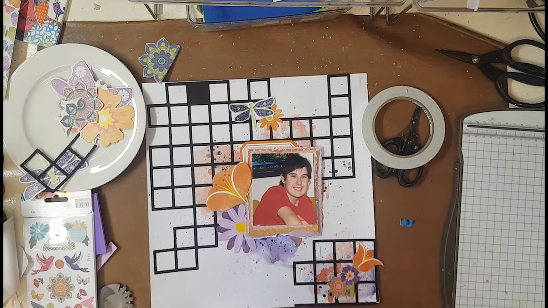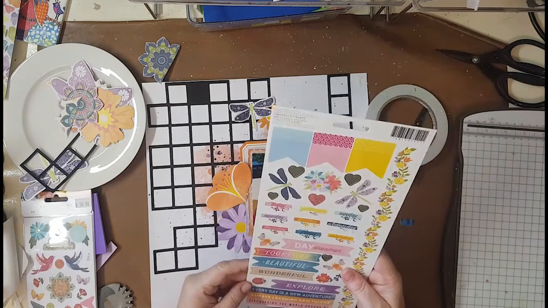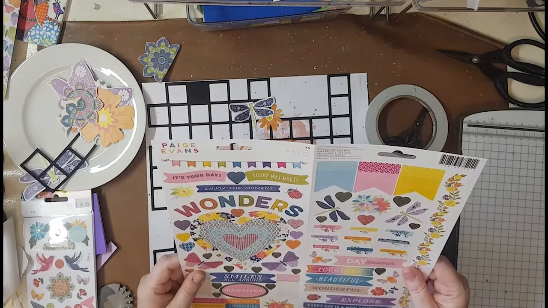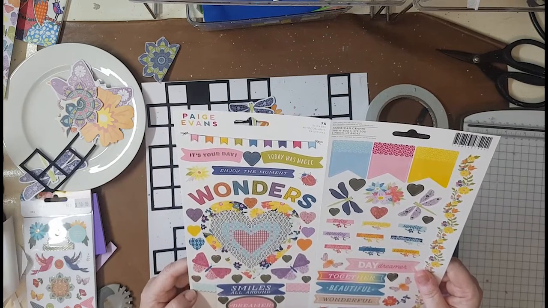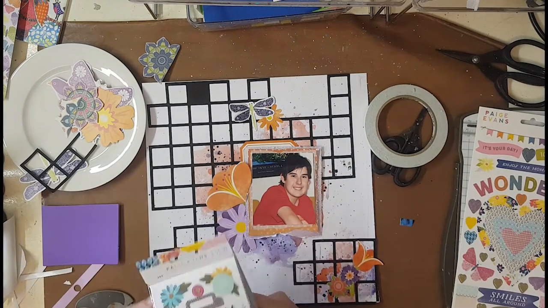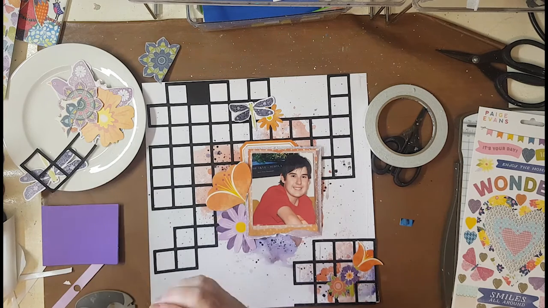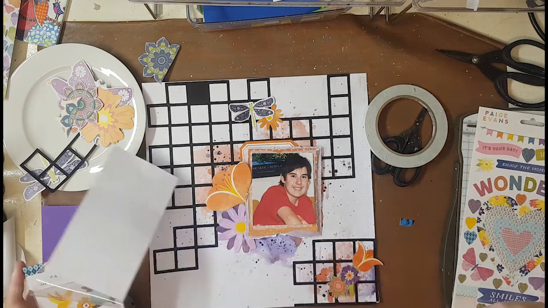So I've created some clusters around the page. And because the Paige Evans ephemera is quite large, it didn't really need a huge amount of ephemera, but I really loved how I was able to cascade the clusters around the page. I actually love that cluster at the bottom right hand side. I love how that came together.